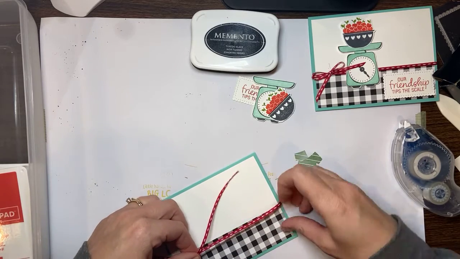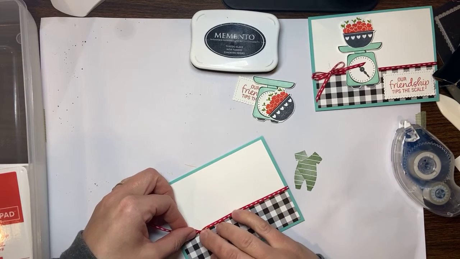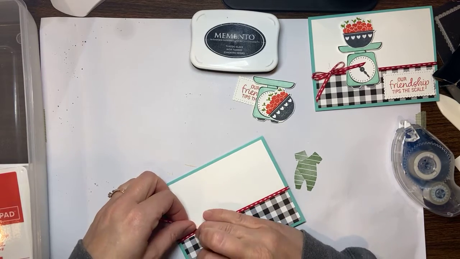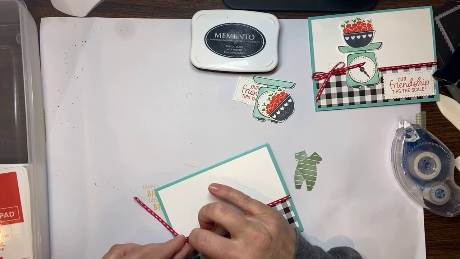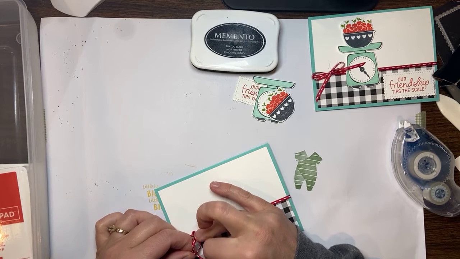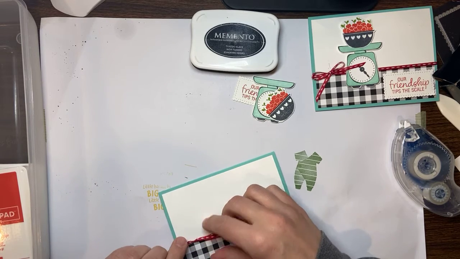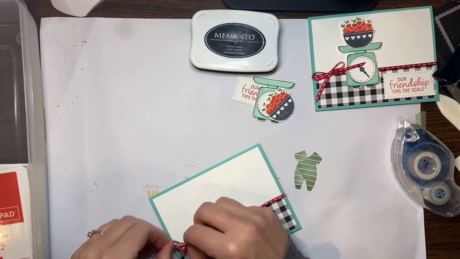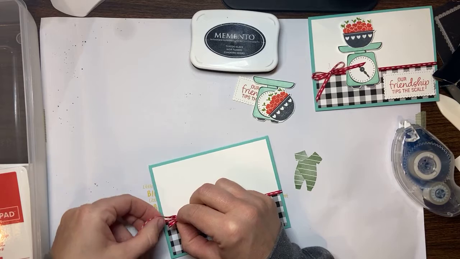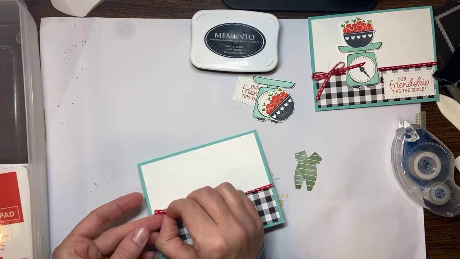Get this situated. And when I am doing this, I literally do tie a knot first because it's the only way I can keep things tight. So I tie a knot really quickly, pull everything tight, make sure it's good, and then I tie the rest of my bow. And that usually holds it better for me.